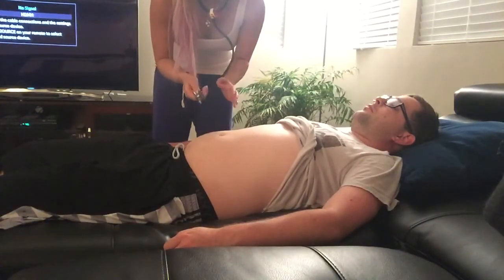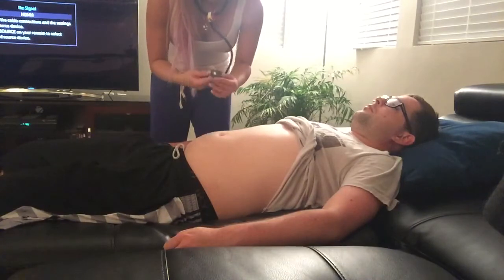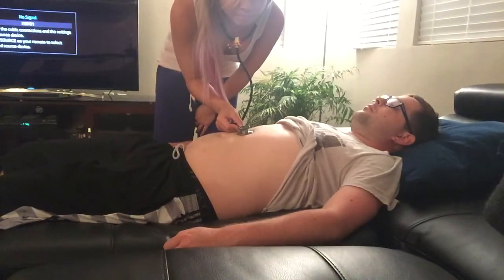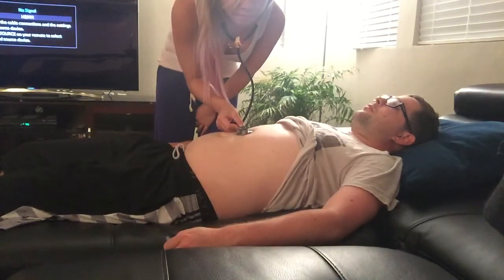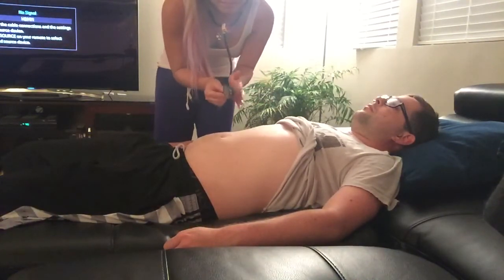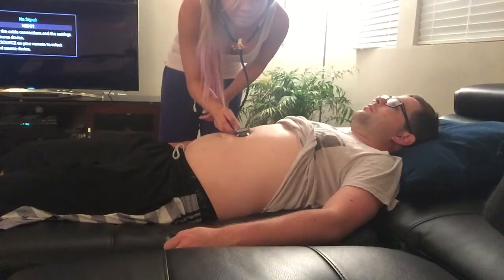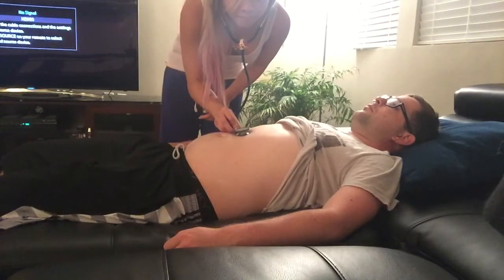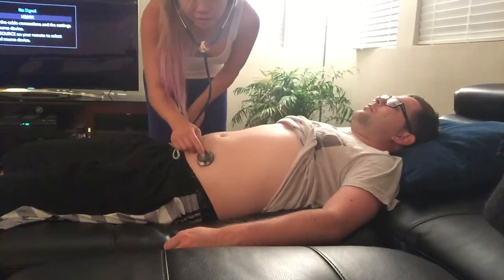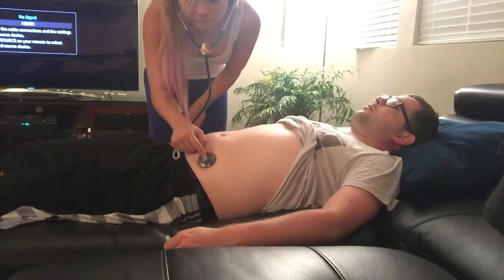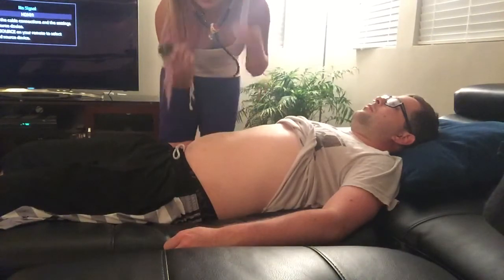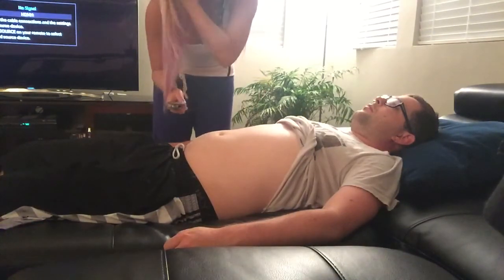And for this, I can also use both the bell and the diaphragm. I'm going to listen for the aorta right above the umbilicus. A little bit firmer pressure. And then I'm also going to use the bell. I'm going to listen for the iliac arteries. And then further down, we could choose whether we want to listen to the femoral arteries.